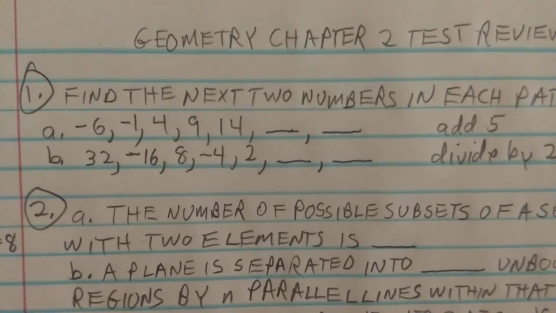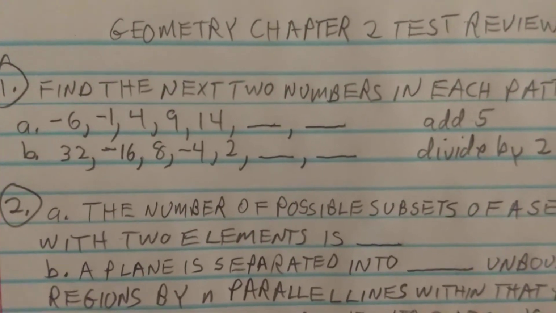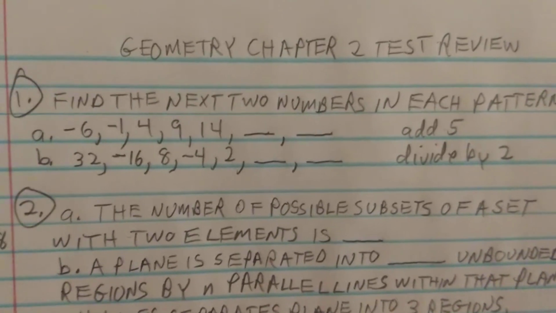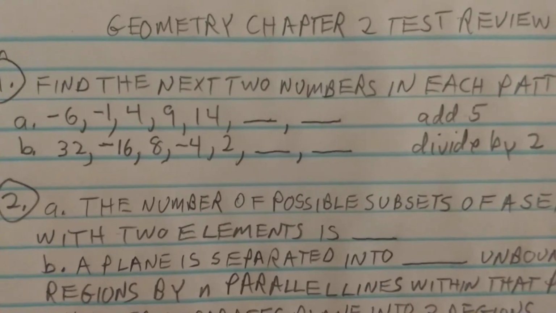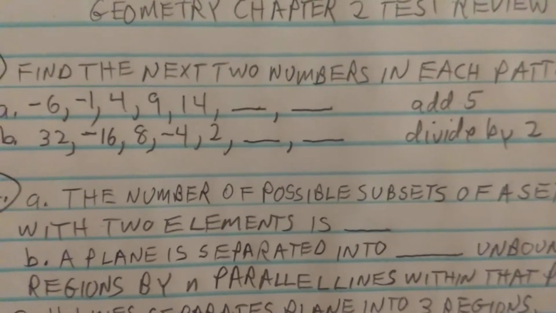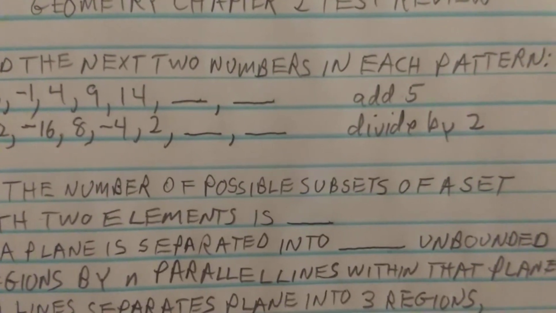-6, -1, 4, 9, 14. That's simply just an add 5 pattern. Now part B is 32, -16, 8, -4, 2. That's clearly a divide by 2 pattern.